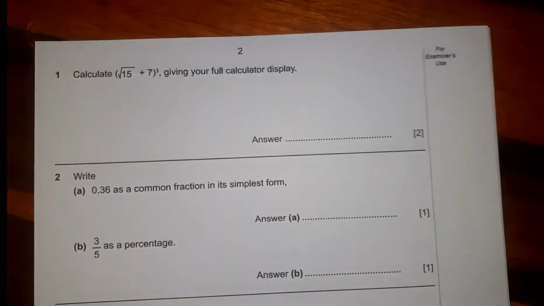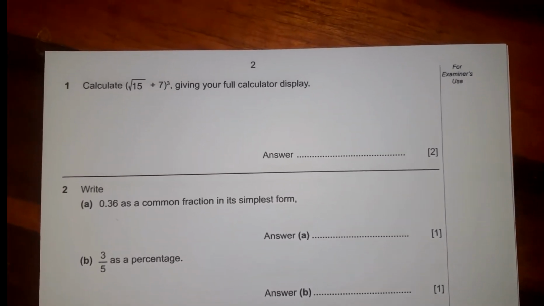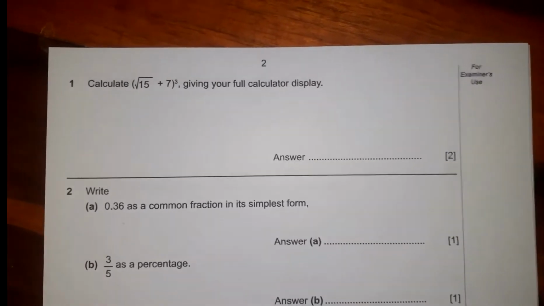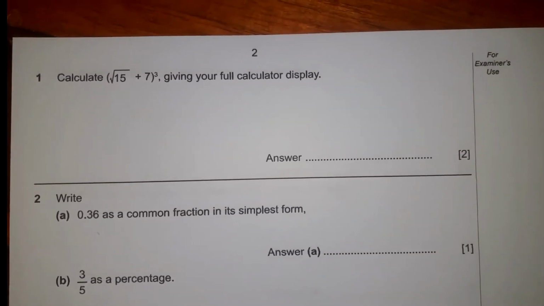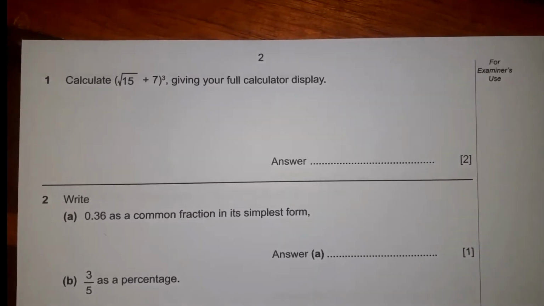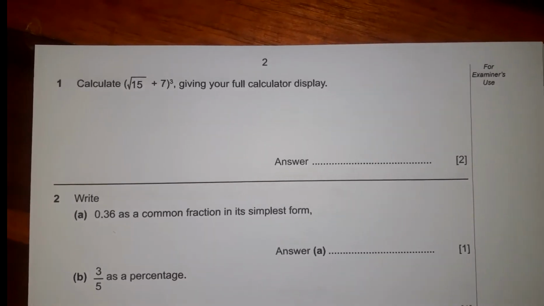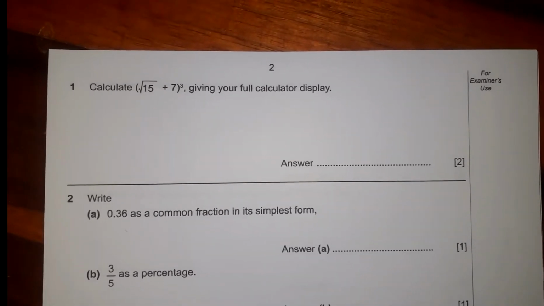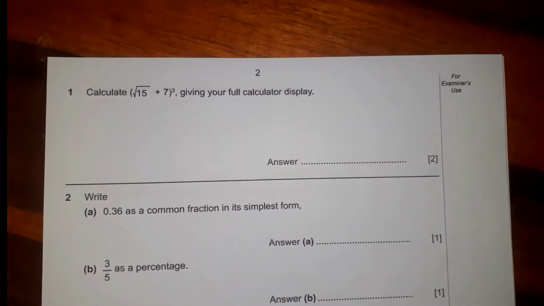Now we have question 1 there. Question 1 says that we should calculate the given weight there, and we should give our full calculator display. Now here, what you need to do, you take out your calculator.